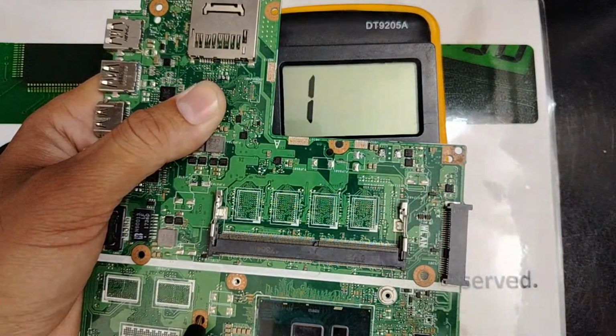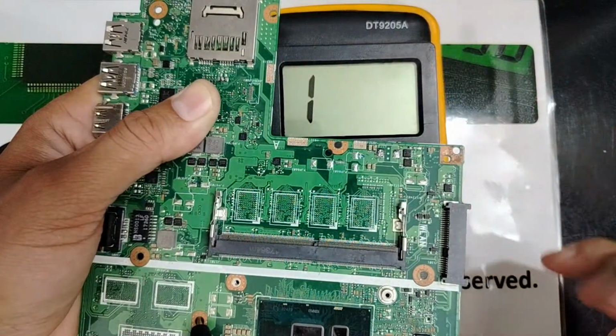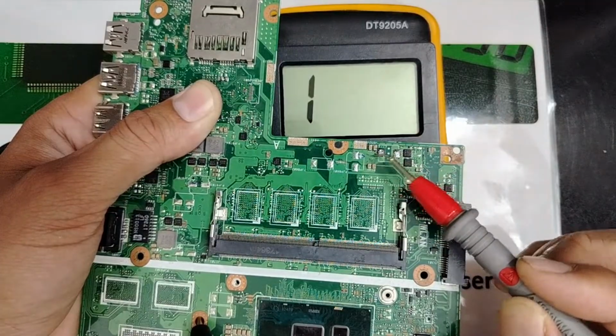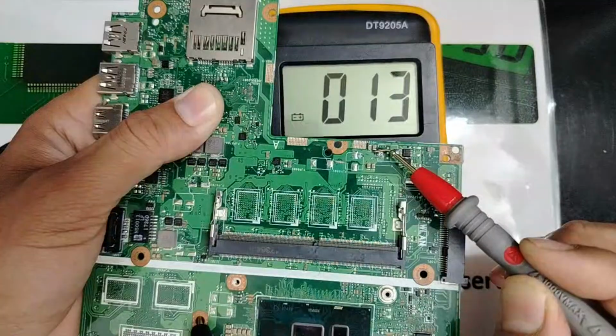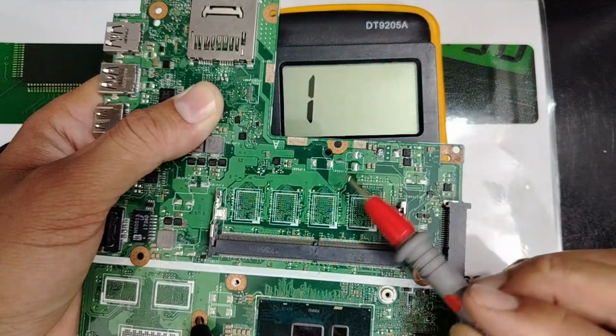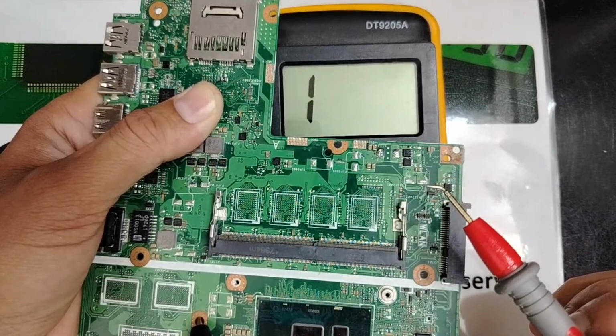Means what? Means, my friend, that these ceramic capacitors are not shorted, because 9 is not a short. 9, my friend, basically is not a short in the motherboard.